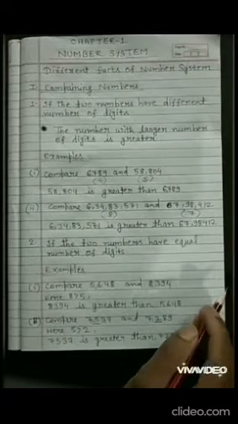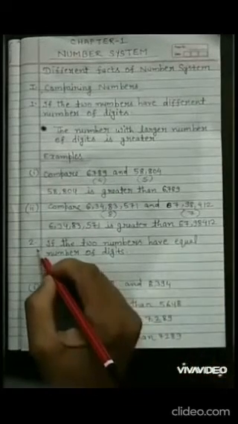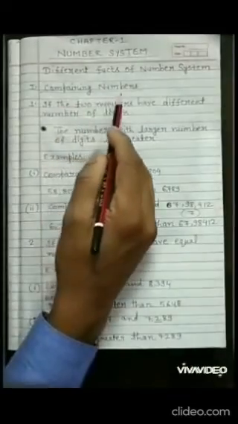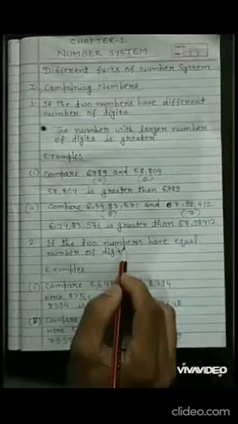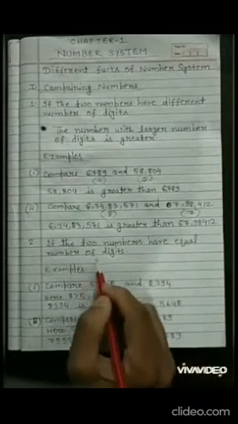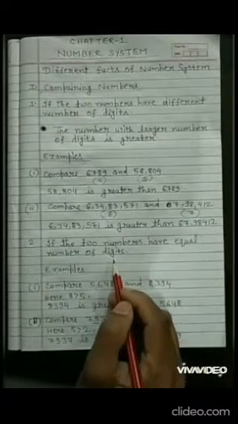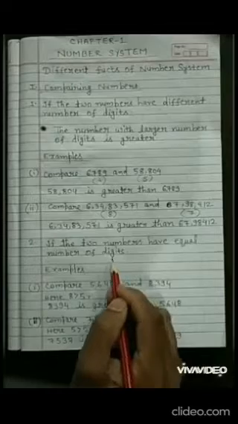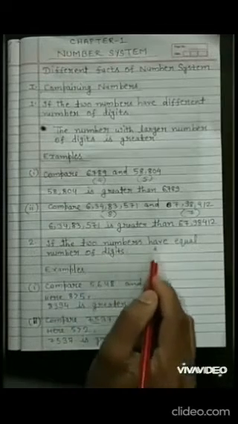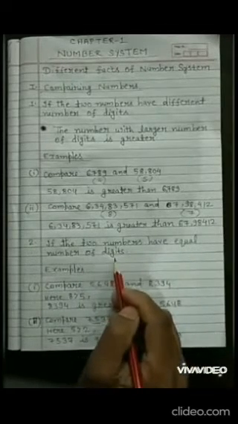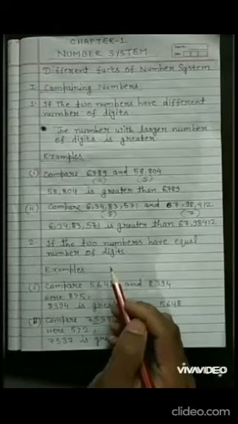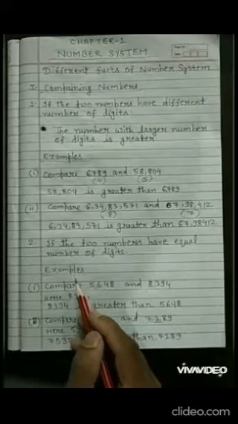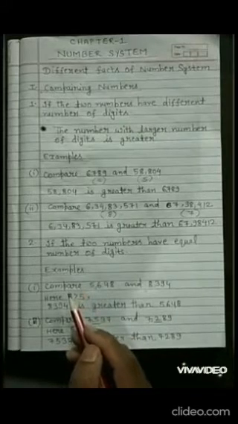Now we are going to discuss the second type under this category, comparing numbers, that is, if the two numbers have equal number of digits. Means, how do we compare if the two numbers have equal number of digits? Okay? I am going to explain it through an example.